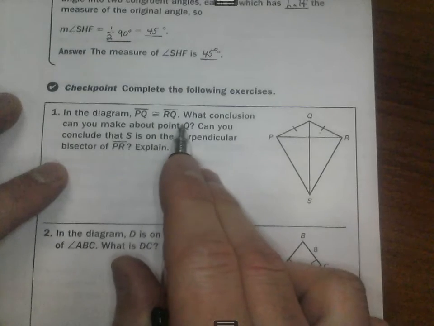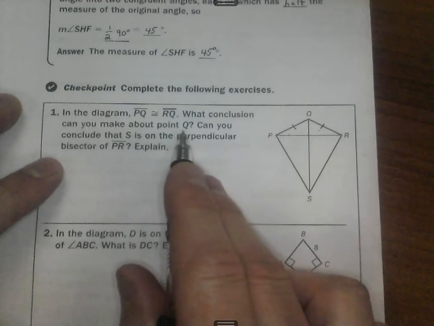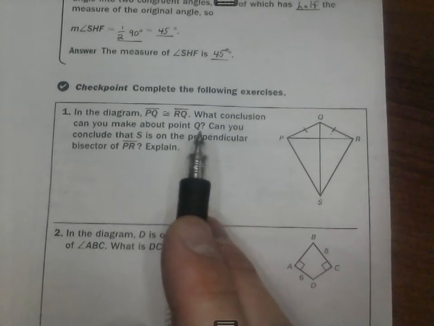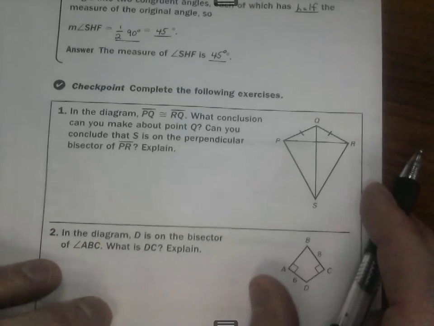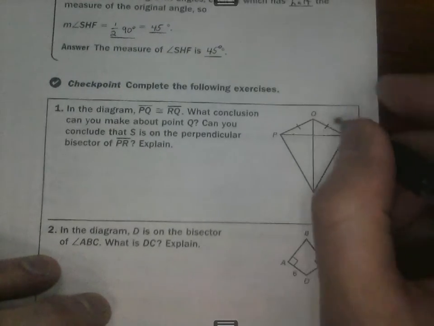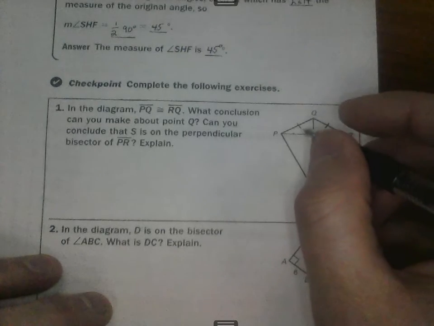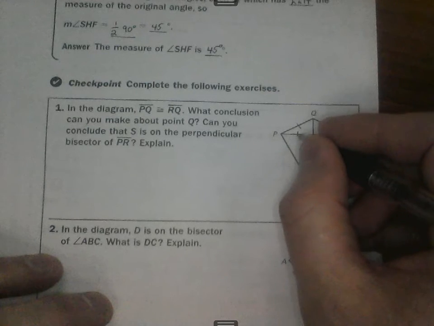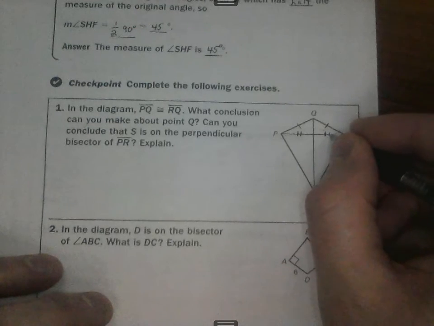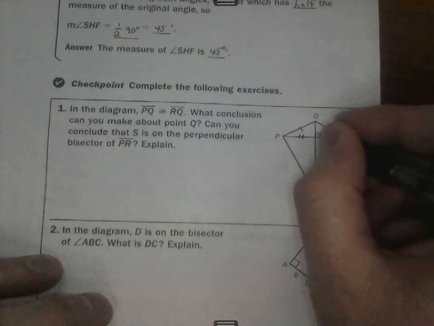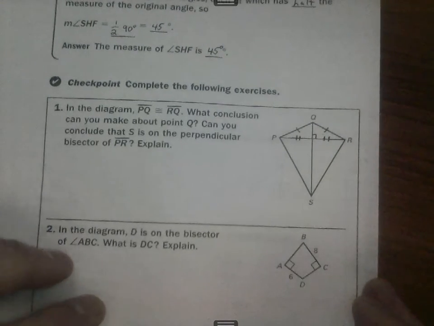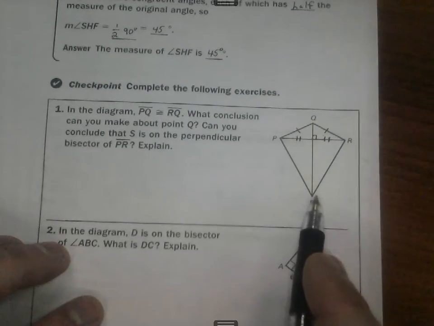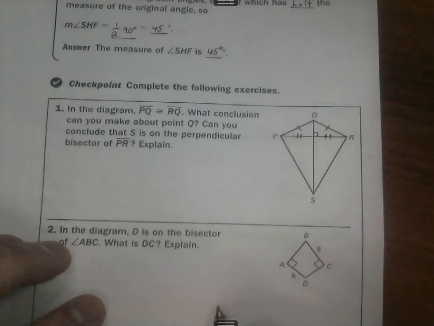In the diagram, PQ and QR, what conclusion can you make about point Q? What can you conclude? Well, it's going to be the converse of the perpendicular bisector theorem, so that if we know this length and this length are congruent, then I know that this length and this length are also congruent. I also know that this is a perpendicular line. So can you conclude that S is on the perpendicular bisector of PR? Yes, I can.